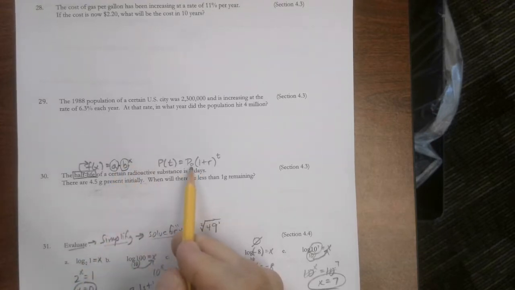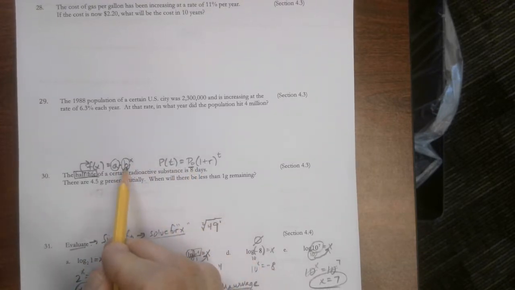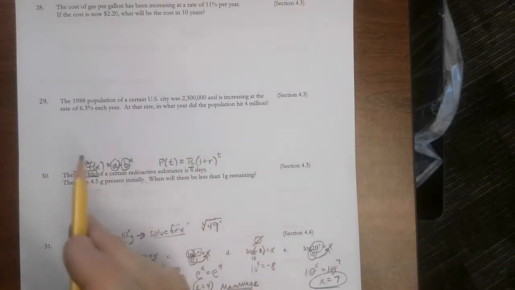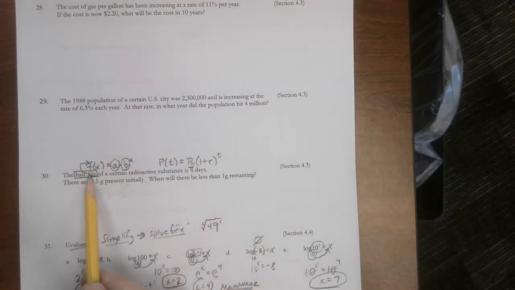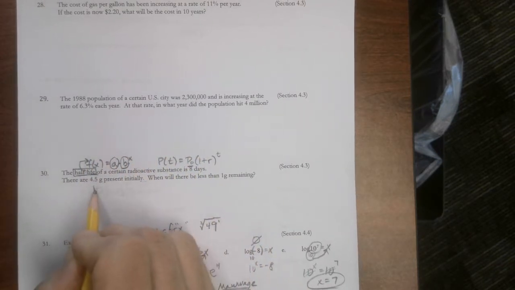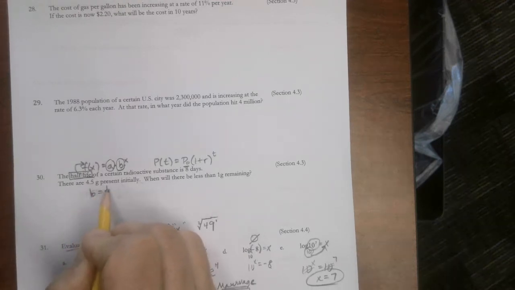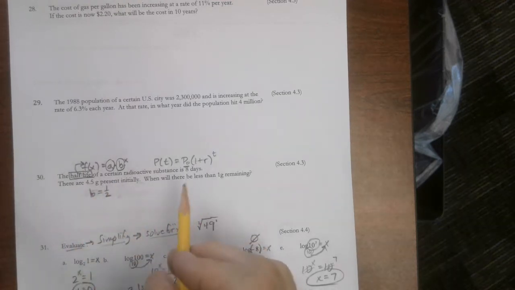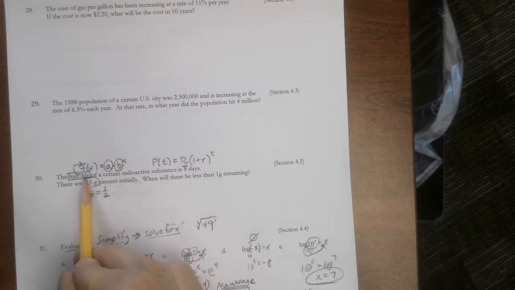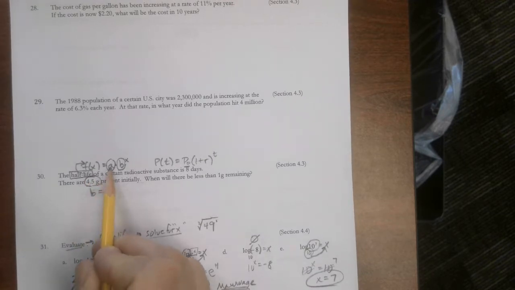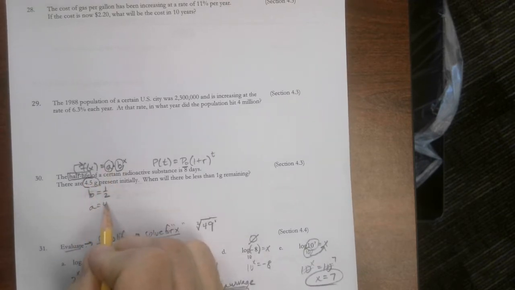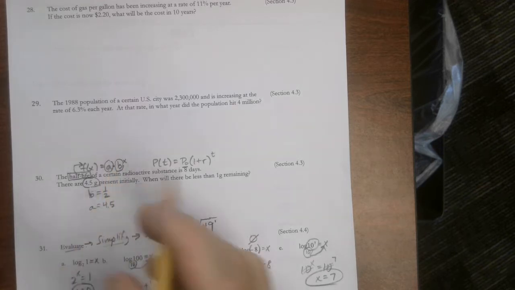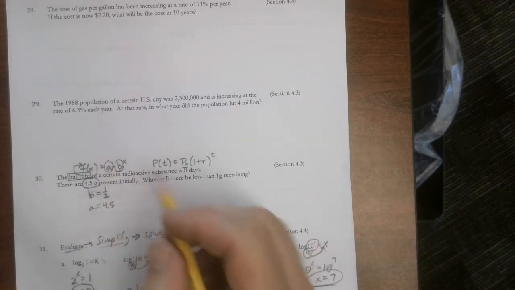A represents the initial value. B is kind of the rate of decay or the rate of increase. And in this case, it's the half-life. So we know that B is going to equal 1/2. Now we need to be careful. It says there's 4.5 grams initially, so that's our A. So A is 4.5. Now if we go to put stuff in here, it's in terms of T.